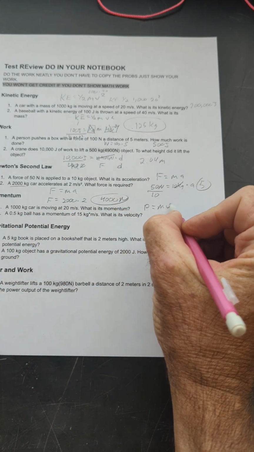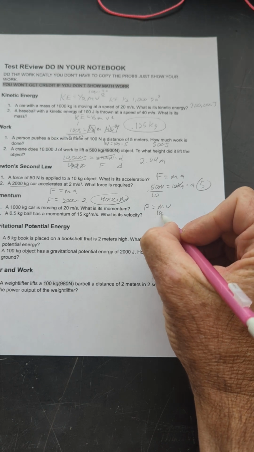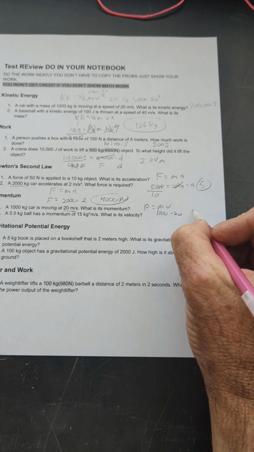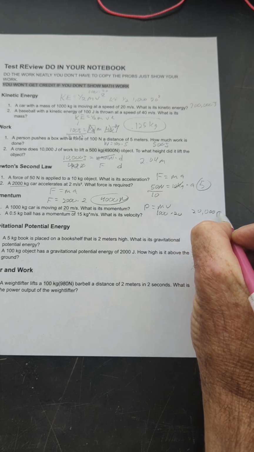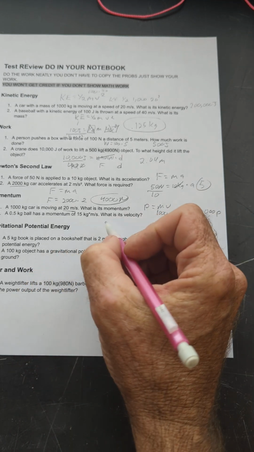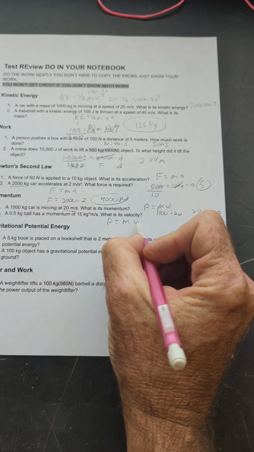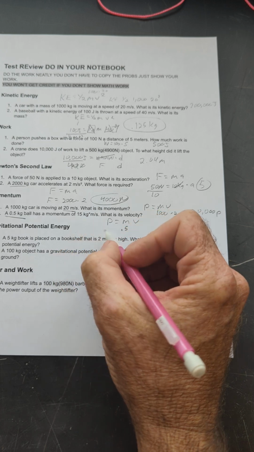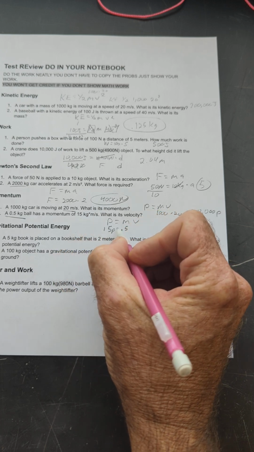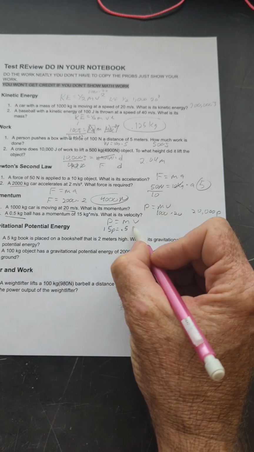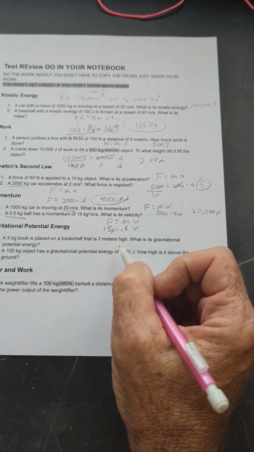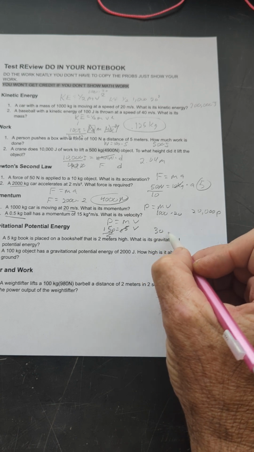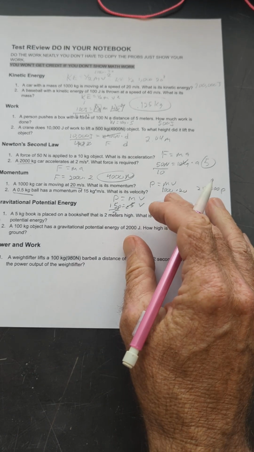A 1,000 kilogram car, right? P equals mv. The 1,000 kilogram car is moving at 20 meters per second. 1,000 times 20 is 20,000 P. That's how much momentum it has. P equals mv. A 0.5 kilogram object, that is the mass, has a momentum of 15. That is the momentum. 15 equals 0.5 times v. What is its velocity? 15 divided by 0.5 is 30. 30 meters per second is the velocity.